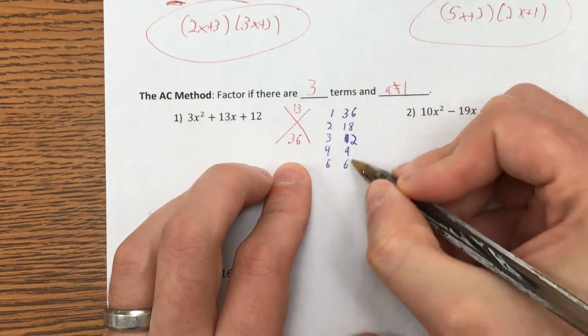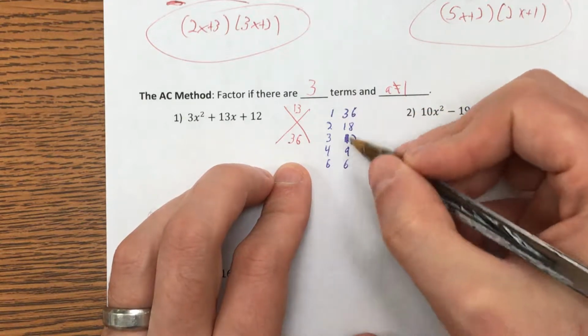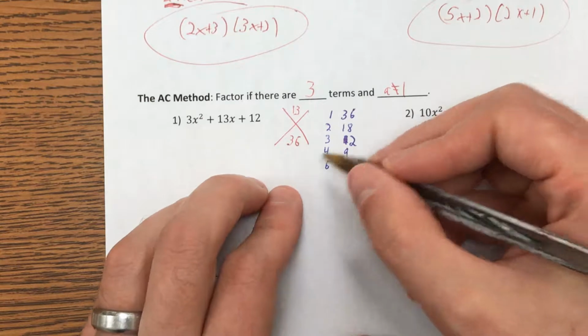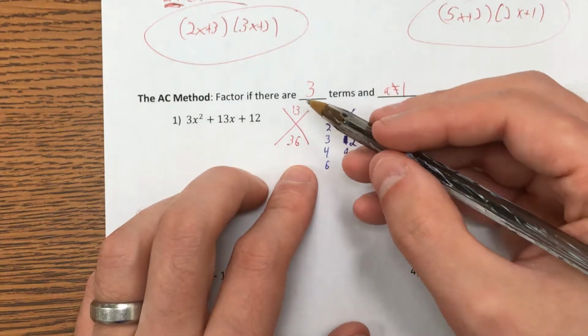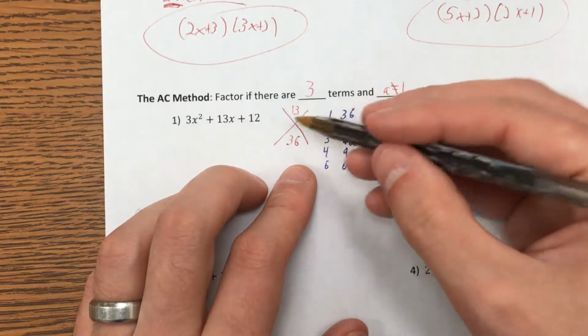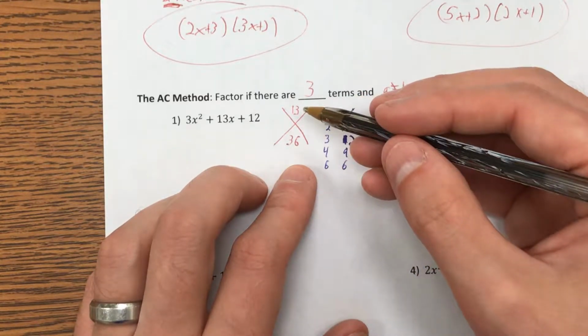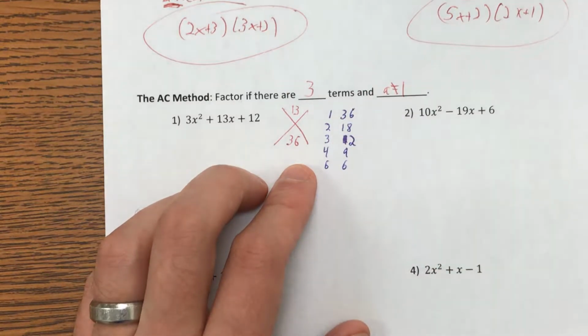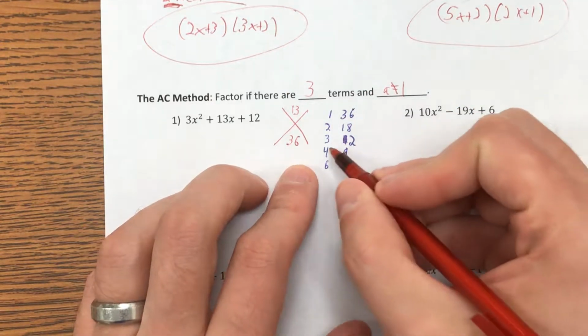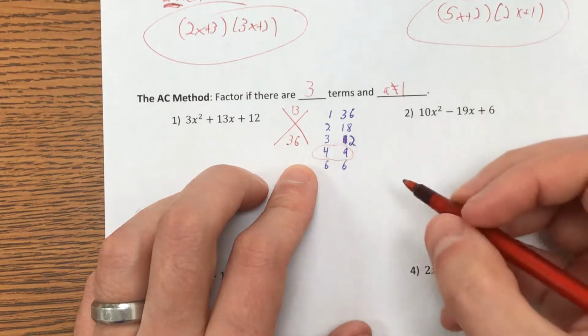After that, it's just going to loop around, so we only have these options. So of all of these, one of them is going to get you 13 somehow. If it doesn't, then that means it's not factorable, but we're not really testing you on not factorable, so most of them it will work. In this case, it looks like 4 and 9 will get you 13.